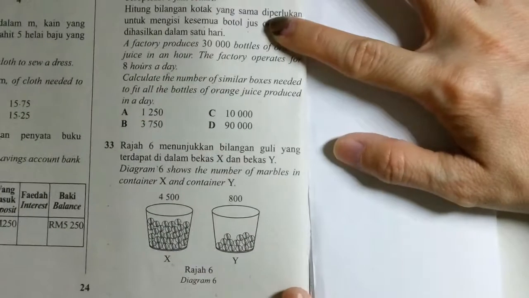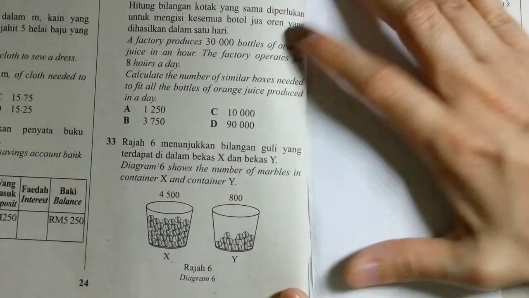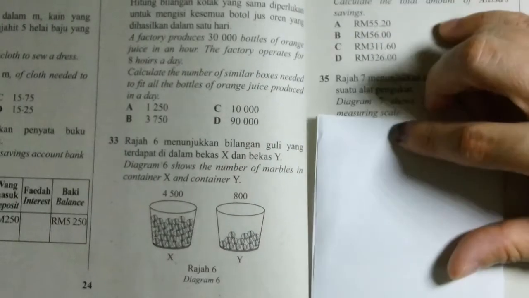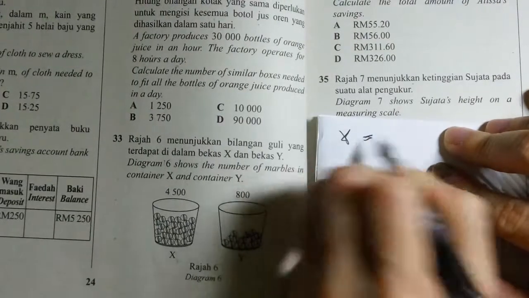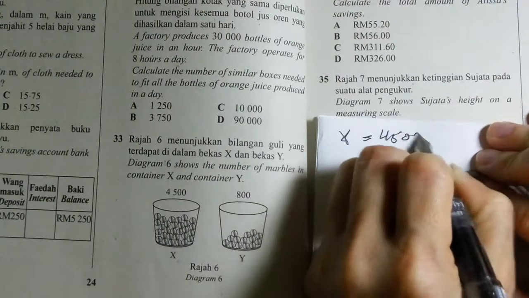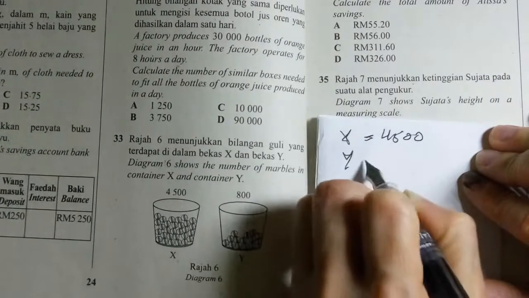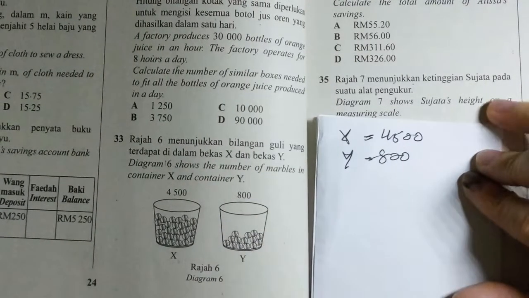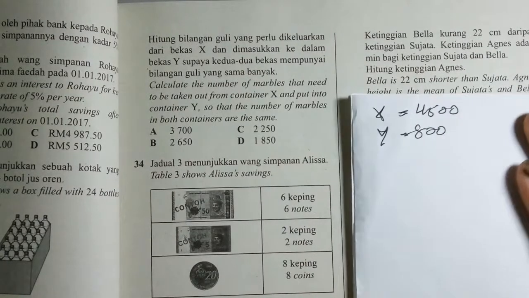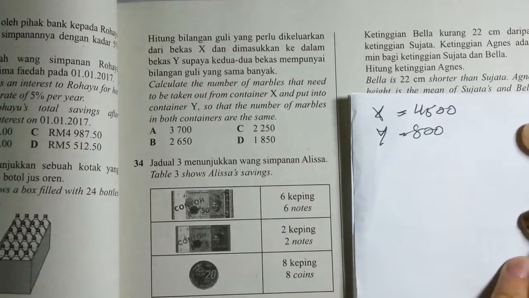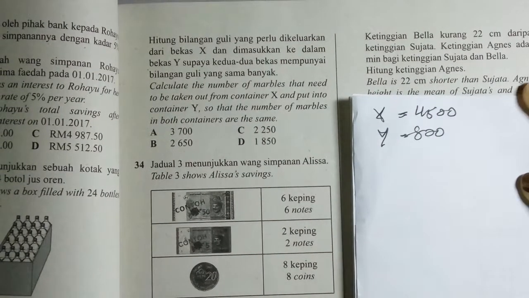Question 33, diagram 6 shows the number of marbles in container X and container Y. So container X has 4,500 marbles and container Y has 800 marbles. Okay? Now calculate the number of marbles that need to be taken out from container X and put into container Y so that the number of marbles in both containers are the same.